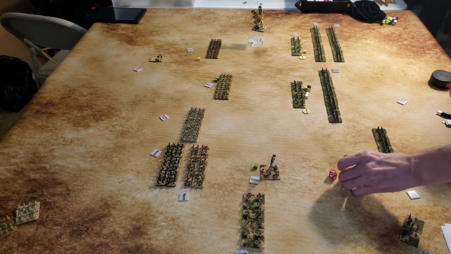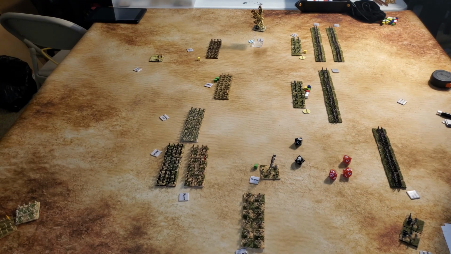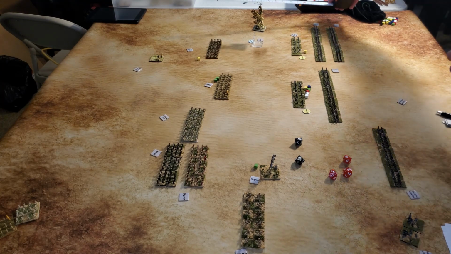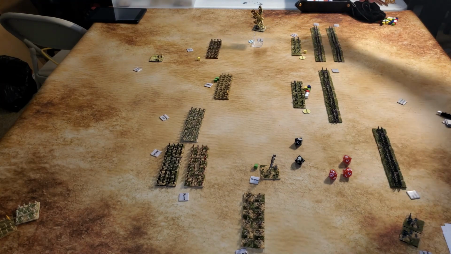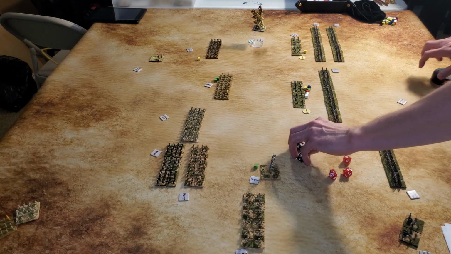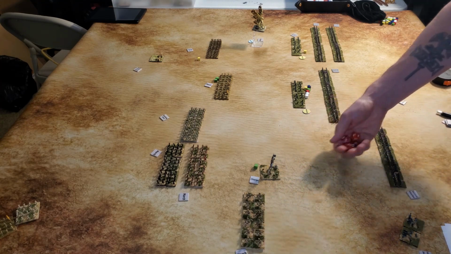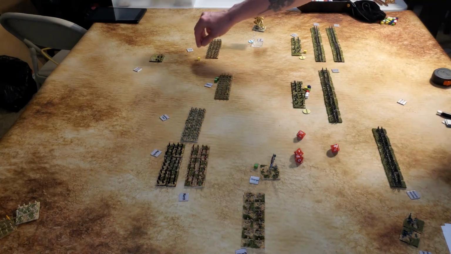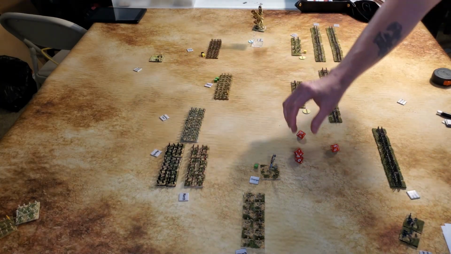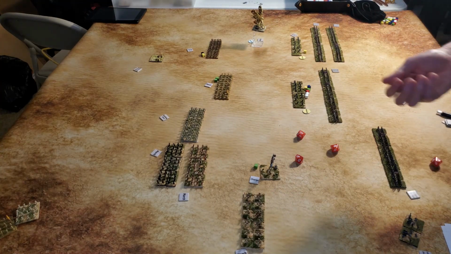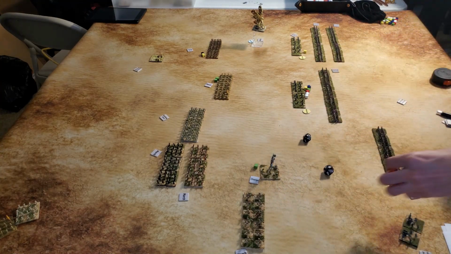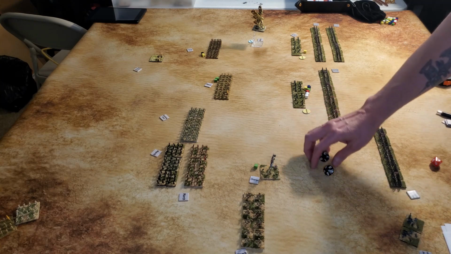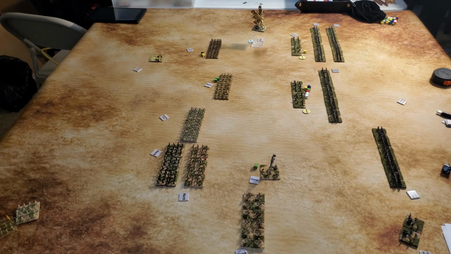The second company of skirmishers shoots. We got 3 successes, so I need an 8. Passed that time with 2 9s. And we'll say that this company back here also has line of sight, so we'll give them an attack. They roll 4 dice. There's another 10, so that's another breakpoint on the archers. 3 successes overall, so I need an 8 on my casualty check. And there's an 8, so they passed. All right, that's the end of combat.